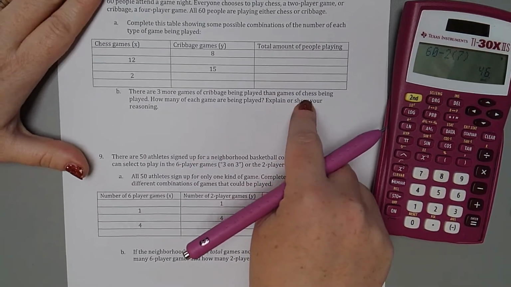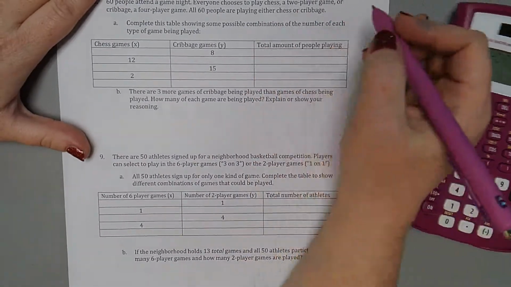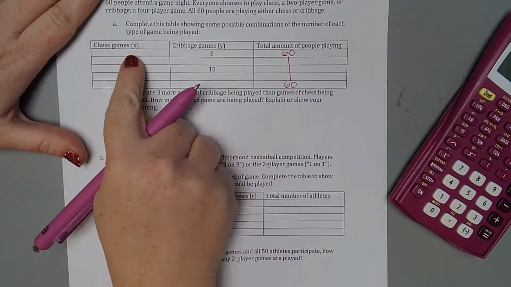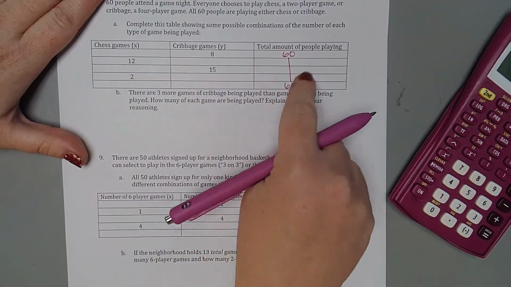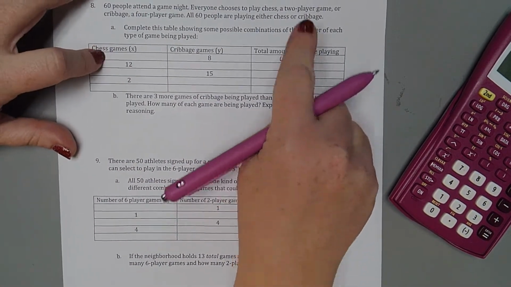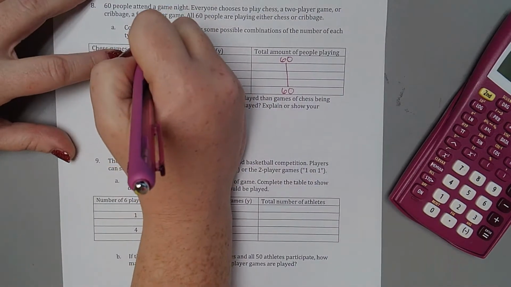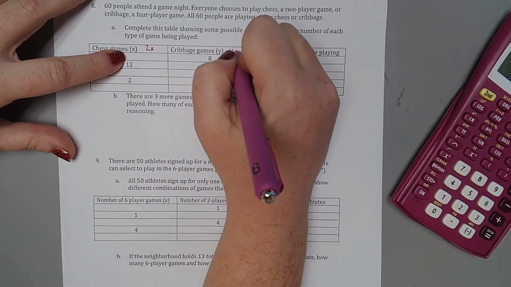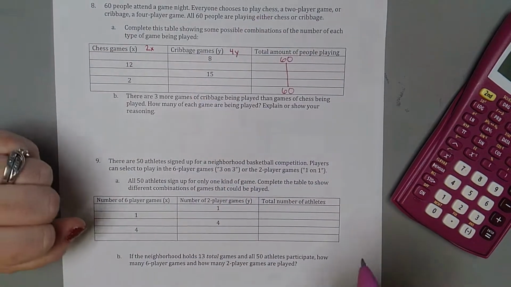aisle is not on, or row is not on your test. But I want you to know that all of these are 60. So this number plus this number should be 60. And we know that chess has 2 players. So chess is 2x. And we know cribbage has 4 players. So cribbage has 4y.